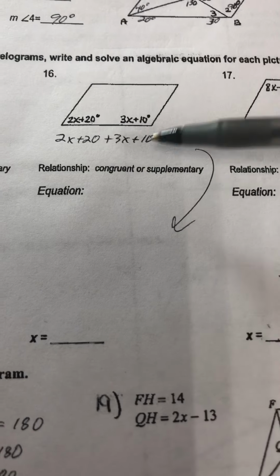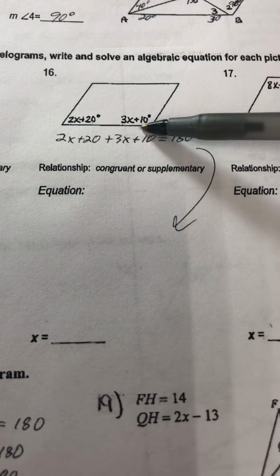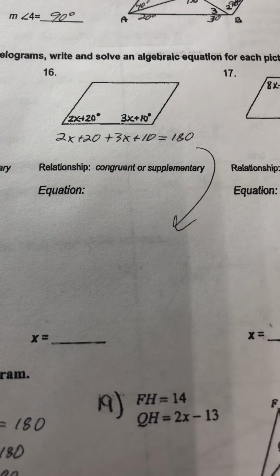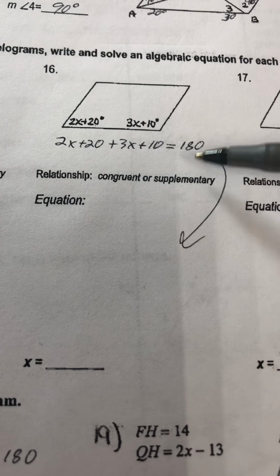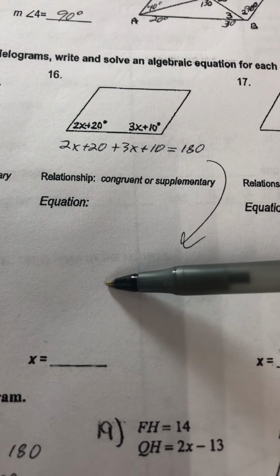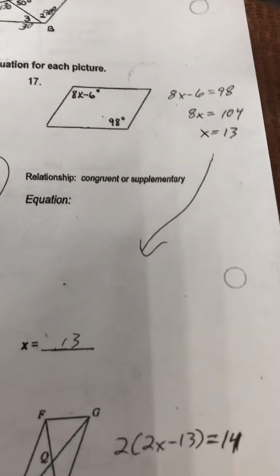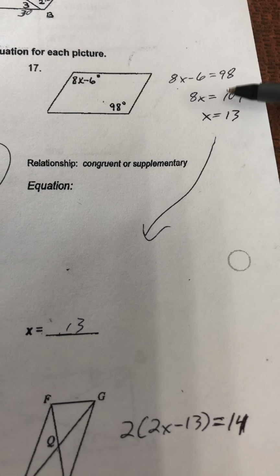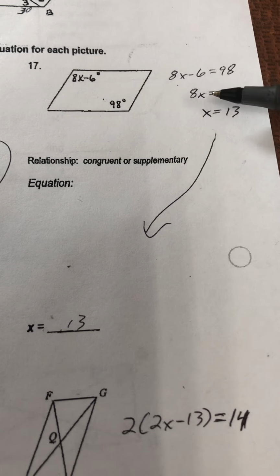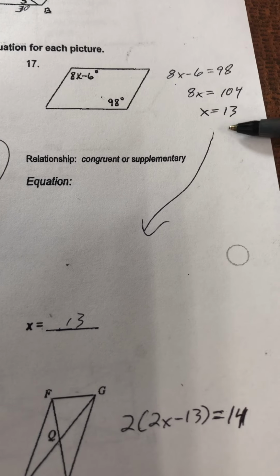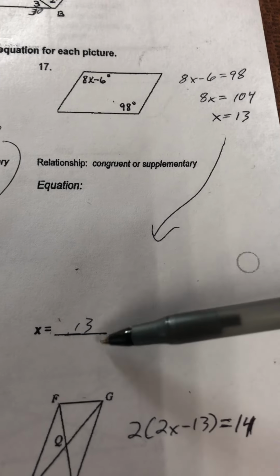I'm setting up number 16 for you. These are consecutive angles, so these are going to be supplementary. They're going to equal 180. So that's a setup to solve for x. 17, went ahead and solved this one all the way through. These angles are going to be congruent. They're going to equal each other. So I set them equal to each other, and I have x equals 13.